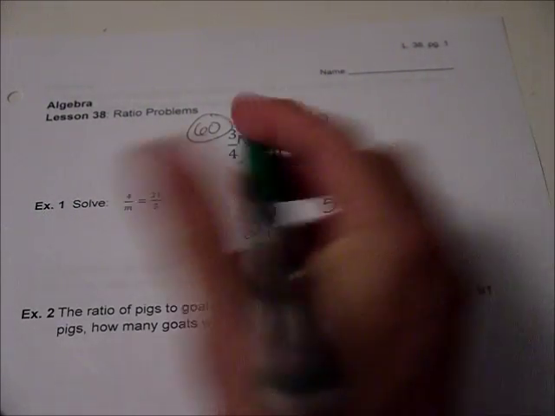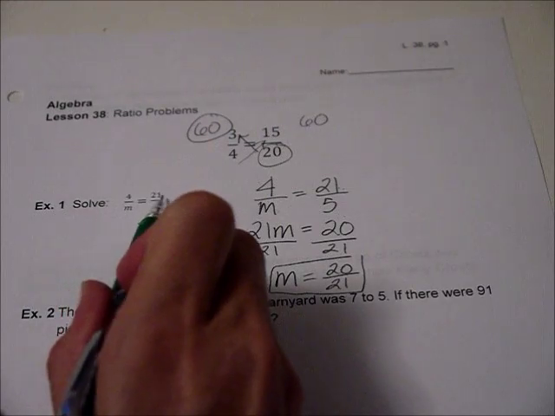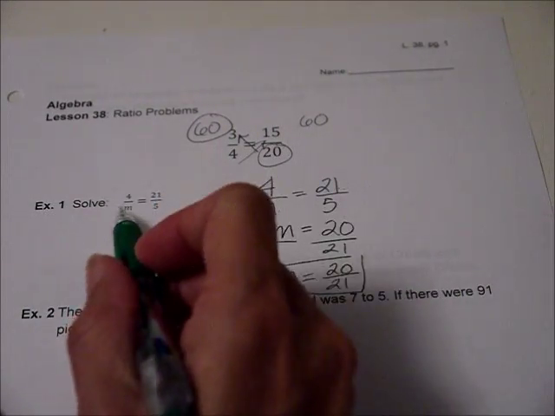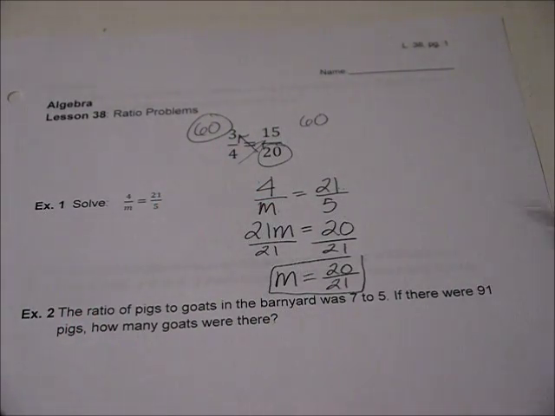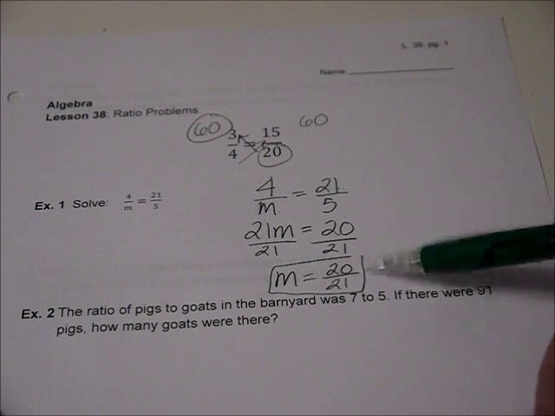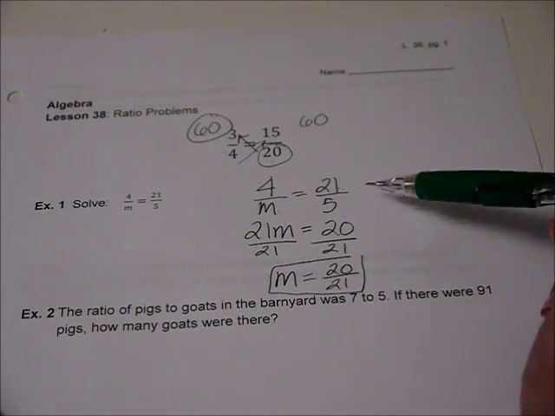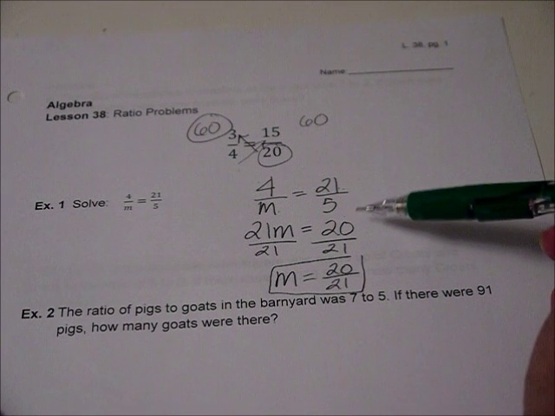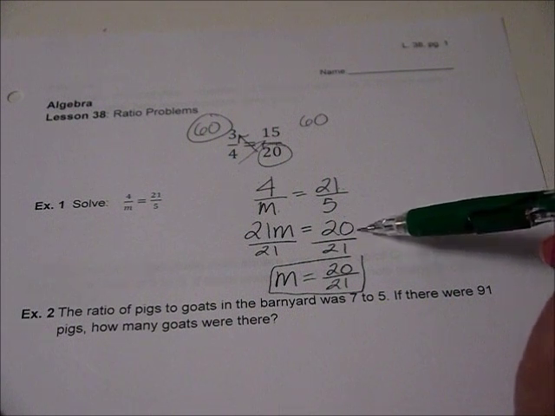Now we couldn't have done that just by going, oh, okay, 4 times what equals 21, multiply. That would have been really tricky. So that's why we do it this way. And we show these steps. Do not skip these steps. All proportion problems should always take no less than 2 steps.